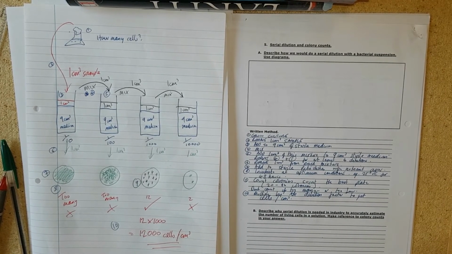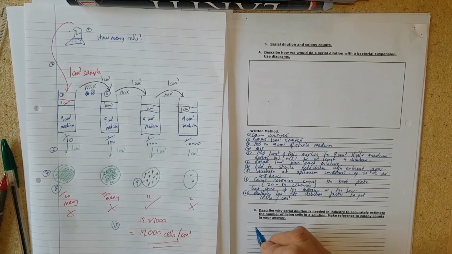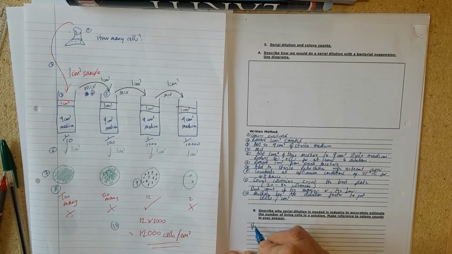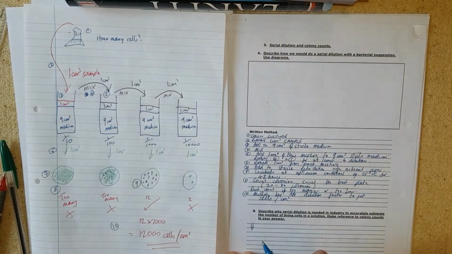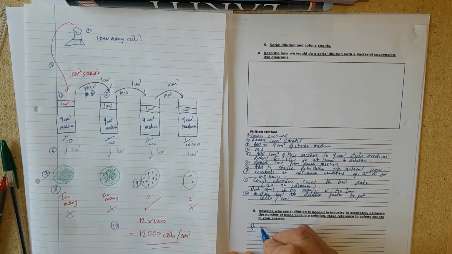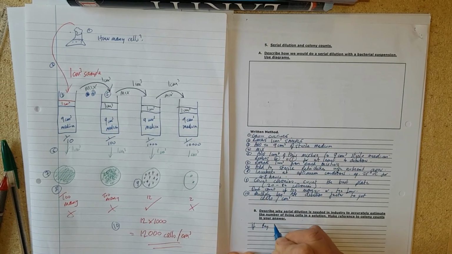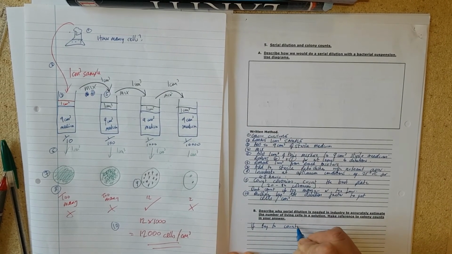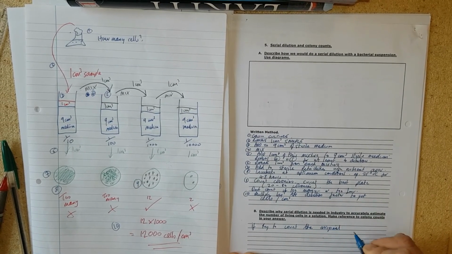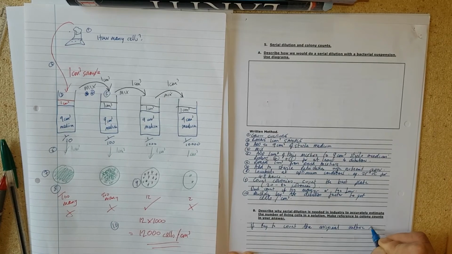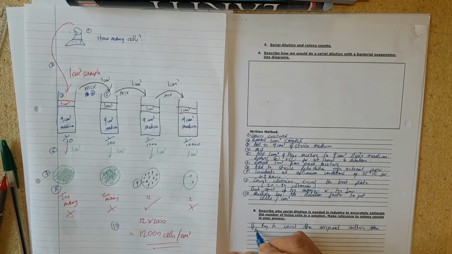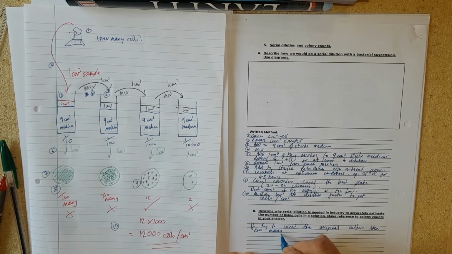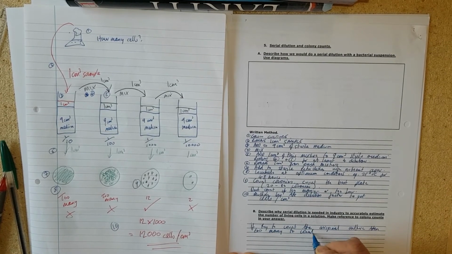Why do they do this? We just need to explain these too many and too few counts. So now let's describe this. If we try to count the original culture, then too many to count.